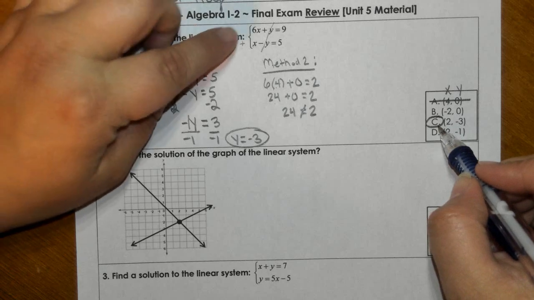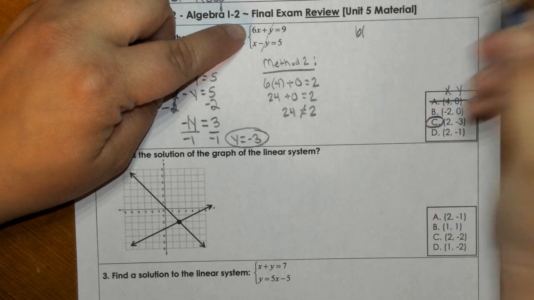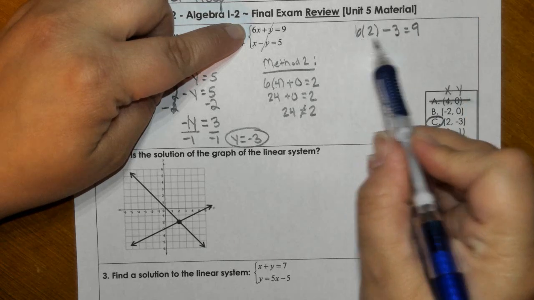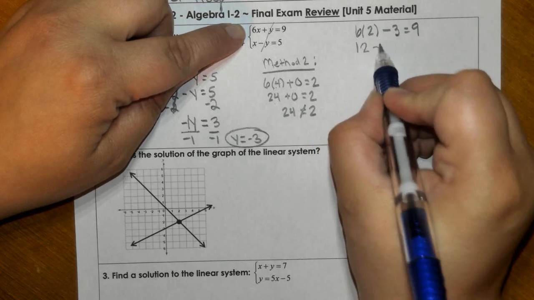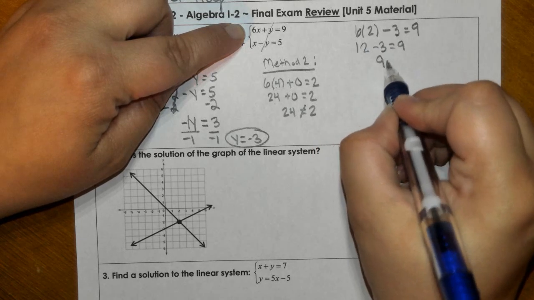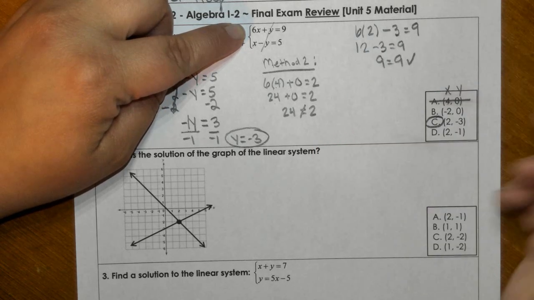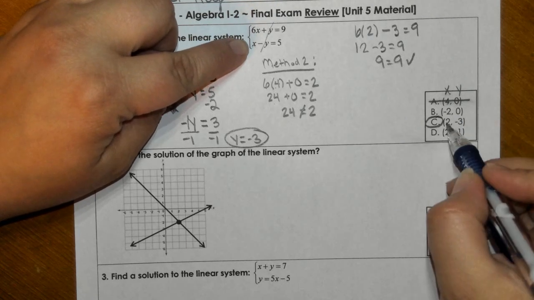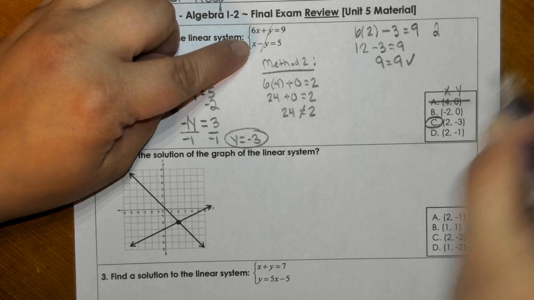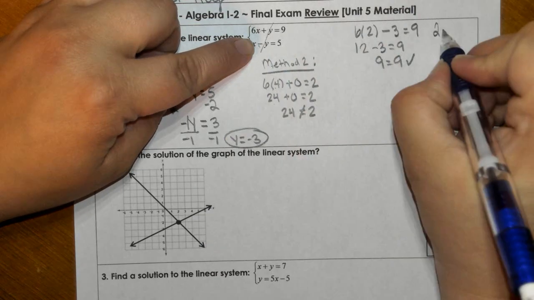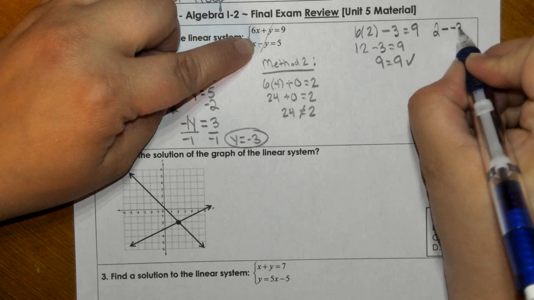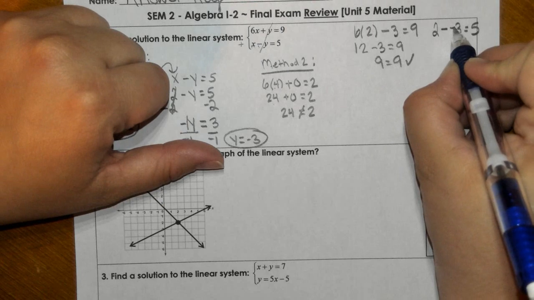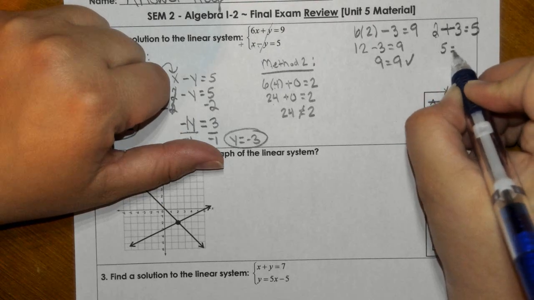So if I try C, and I plug in 2 for x, and then negative 3 for y, does this side equal 9? 12 minus 3 equals 9. True. But you have to make sure that this works in the second equation as well. So if I plug in 2 for x, it has a minus sign right here, and then negative 3. Does this side equal 5? Yes, because a double negative makes positive. 2 plus 3 is 5.